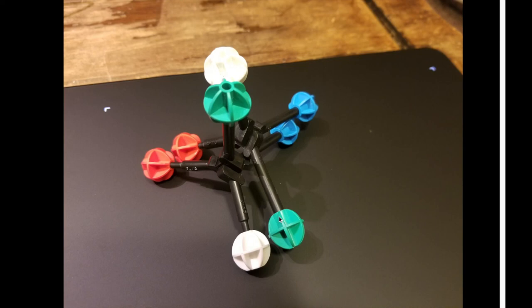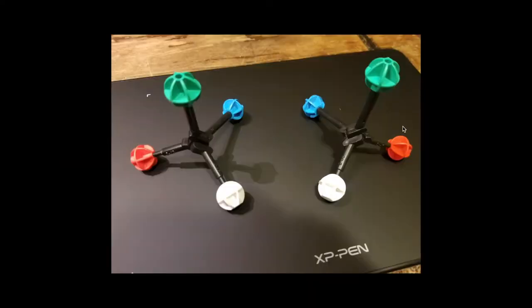I could, for example, get green and red to line up on the 2 molecules, but then blue and white would not, and so on. Okay, so this is what I mean by non-superimposability. Even though these 2 molecules are mirror images of each other, they have all the same pieces, and they're all connected to that same carbon. Despite that, these are not identical molecules. They are, in fact, stereoisomers.